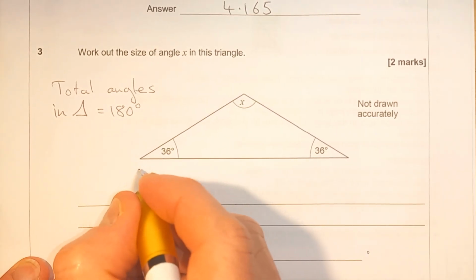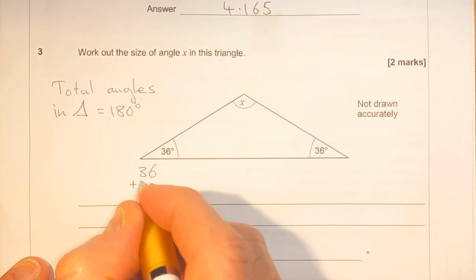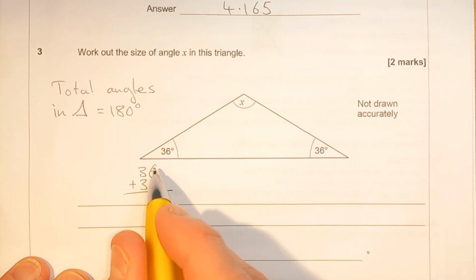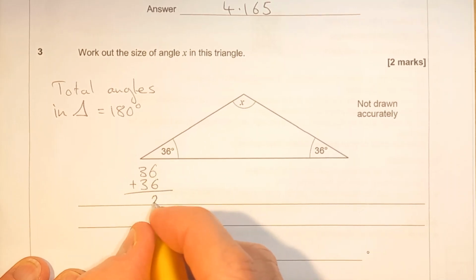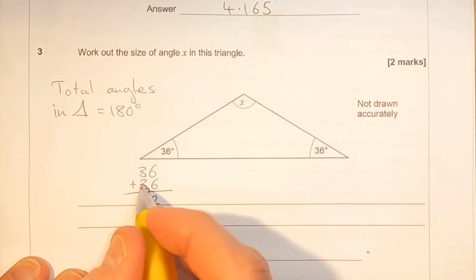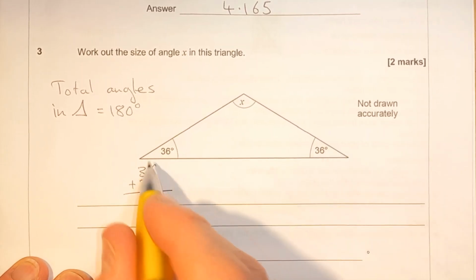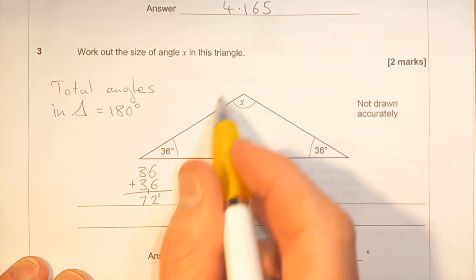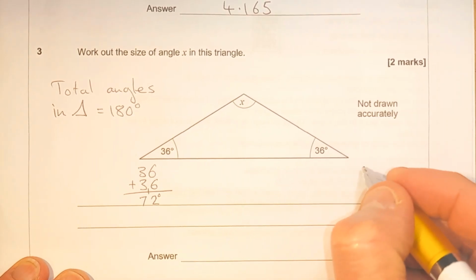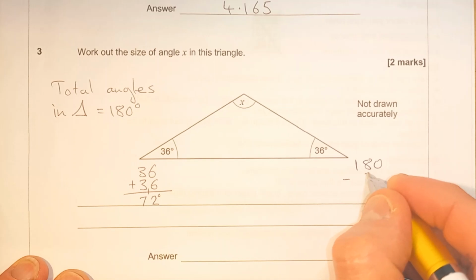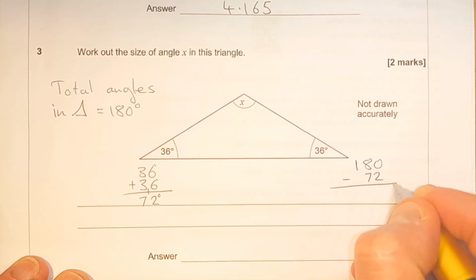So we could do 36 plus 36, or we could do 36 times 2. 6 plus 6 is 12, carry 1. 3 plus 3 is 6, plus 1 is 7. So these in total are 72 degrees, so this must make up the rest. So we can now do 180 minus 72 degrees.